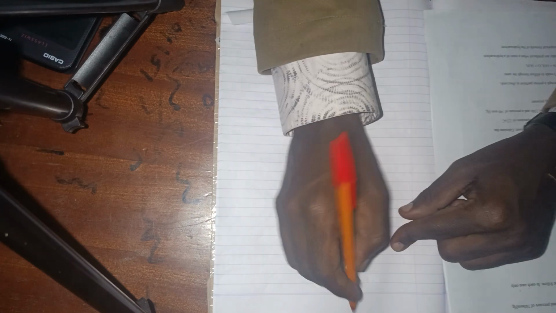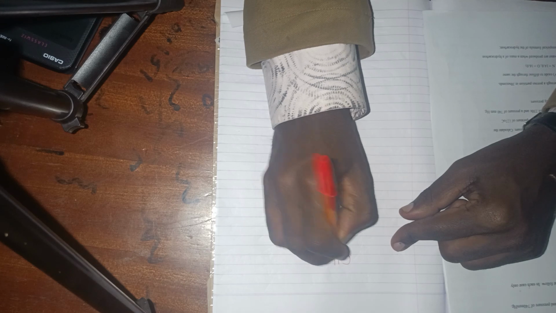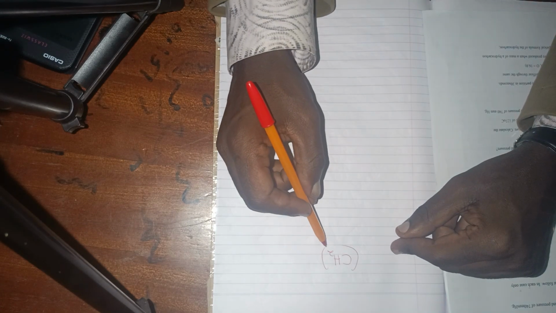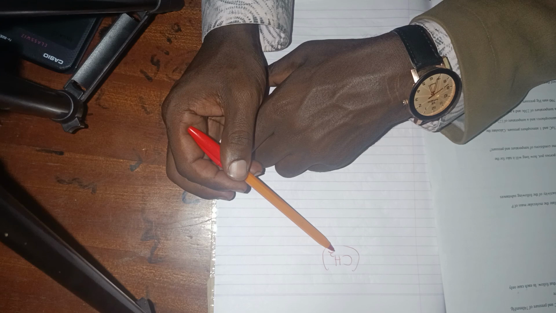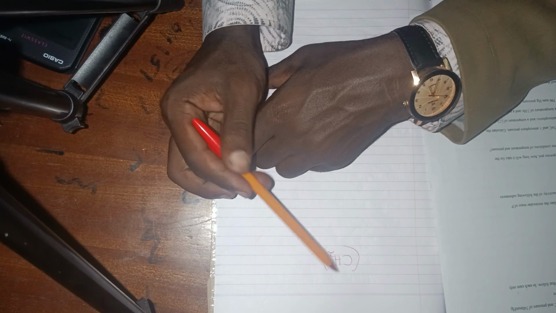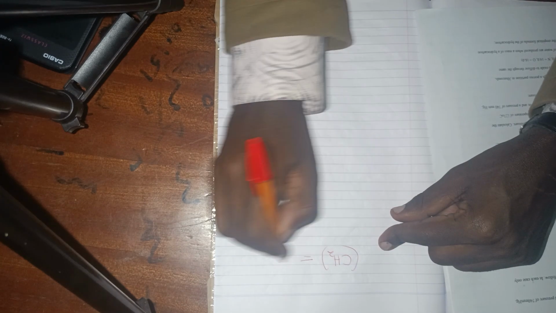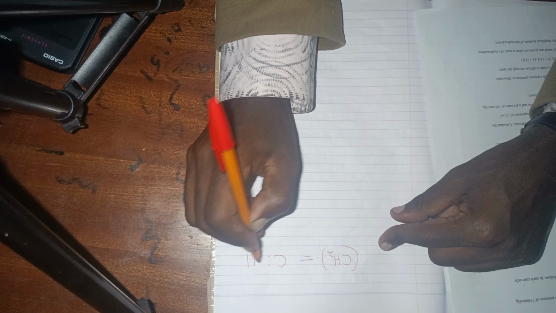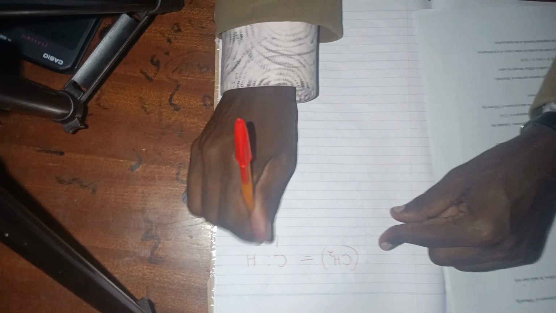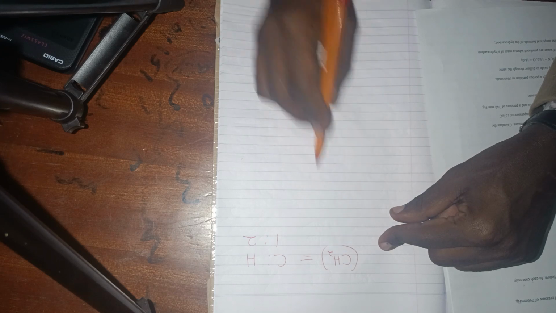For example, if I talk about CH2, this is an empirical formula. It is an empirical formula because if you look at it, it is a formula in which atoms are in their simplest whole number ratio. For example, I have carbon and hydrogen. The simplest whole number ratio in which these atoms exist in this compound is 1 to 2. One carbon atom and two hydrogen atoms.